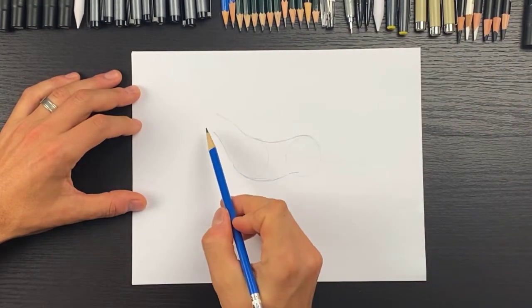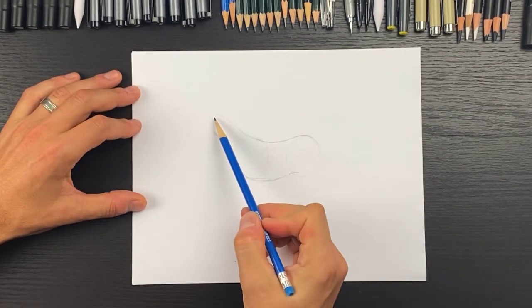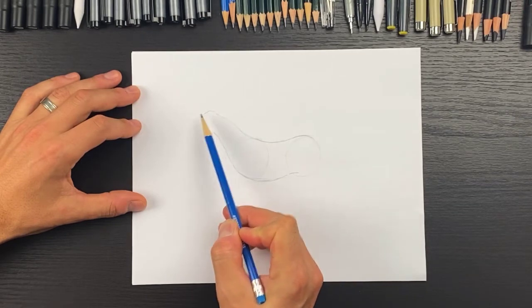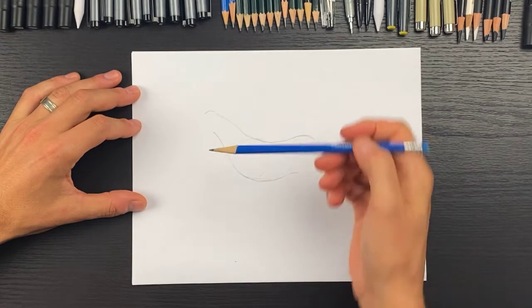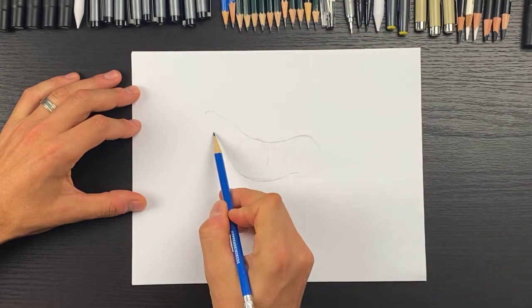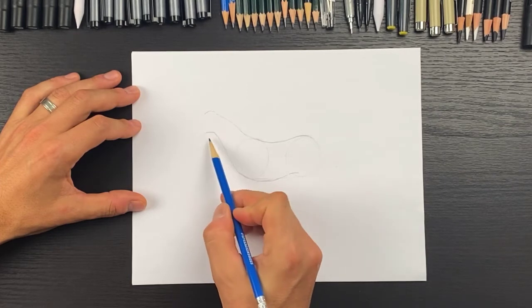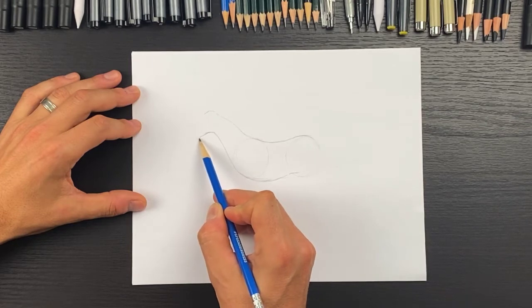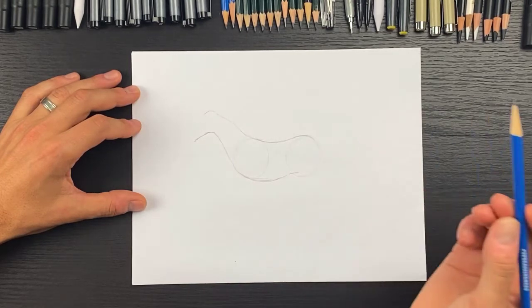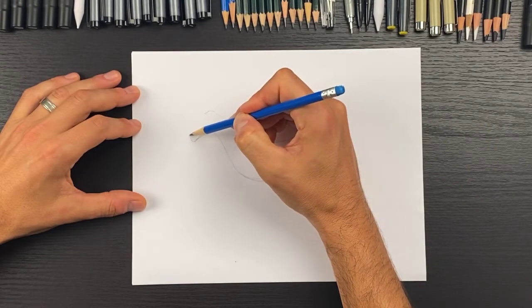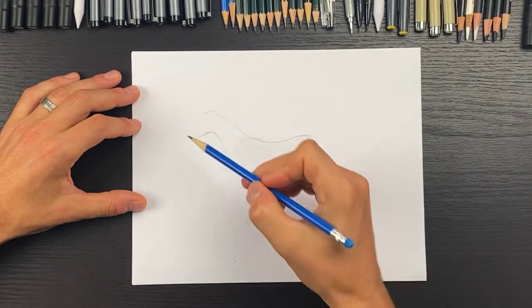Okay, so now we'll draw the head. So we're going to draw a round curve shape there, and then the head's going to be kind of angled downward a little bit. All right, so from right about here, we're going to go to the left, and we're going to kind of come down like this, something like that, and we're going to round the snout area like this.